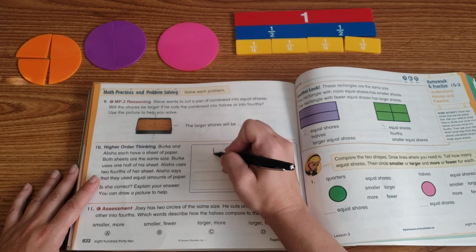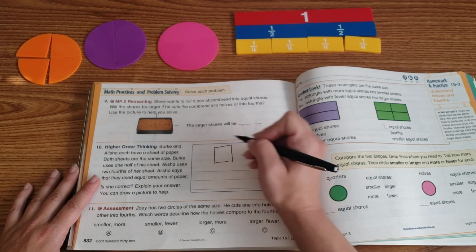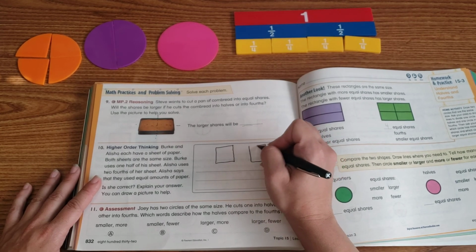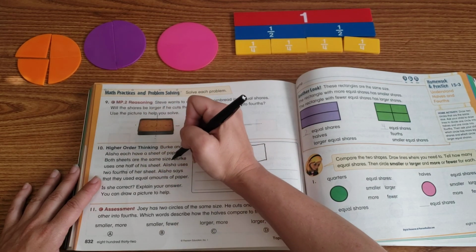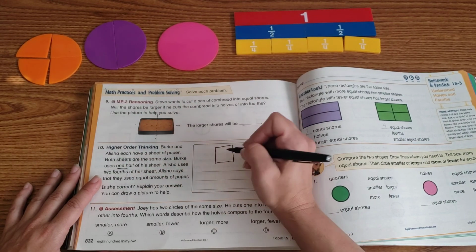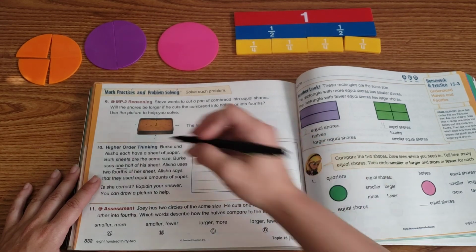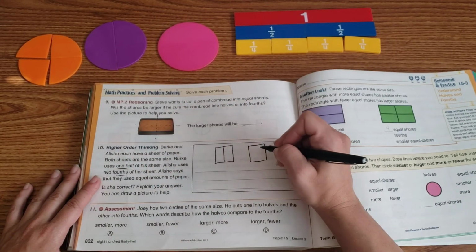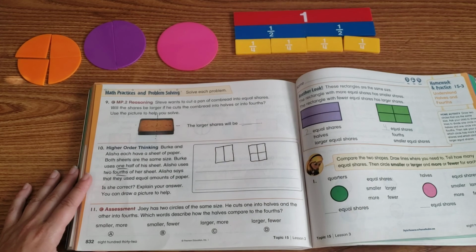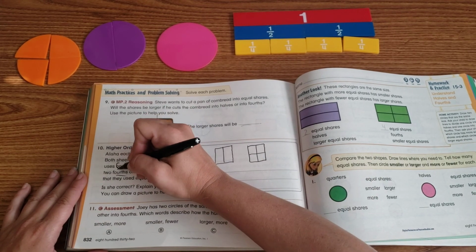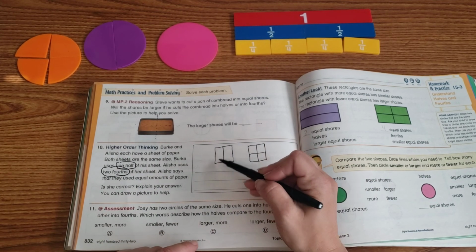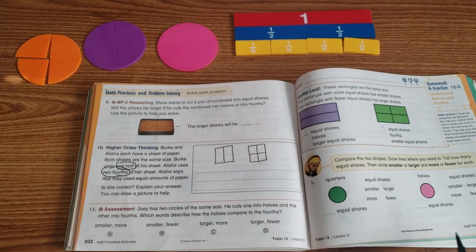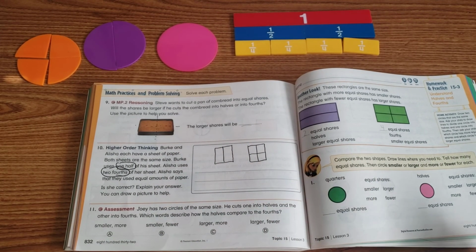So you can draw. What I would do here is I would draw the 2 pieces of paper. And then I would cut one of them. So Burke uses 1/2. So I'd split 1 in half. Alicia uses 2/4. So the other one is cut into fourths. And here we have 1/2 and 2/4. So shade in 1/2, shade in 2 of the pieces of the 4, and explain your answer right there.